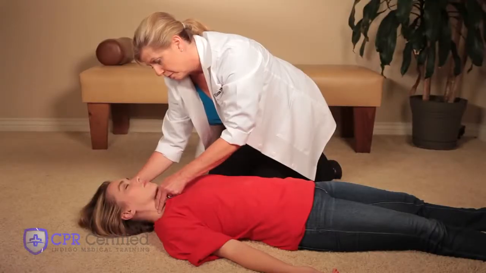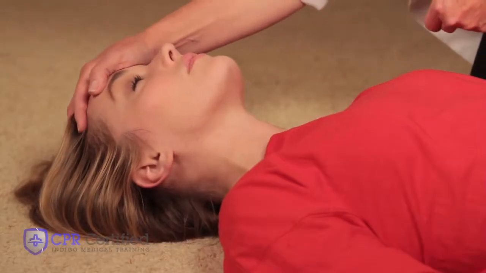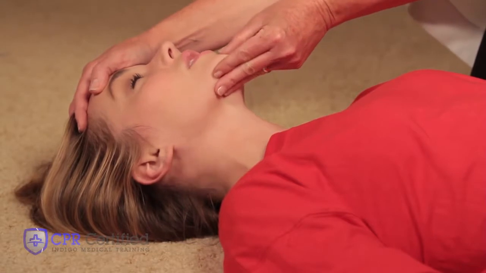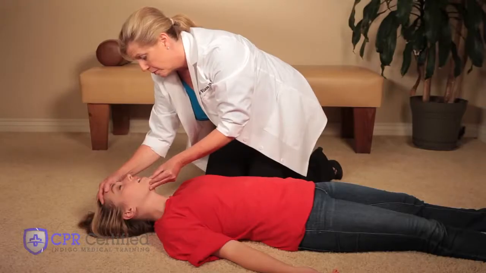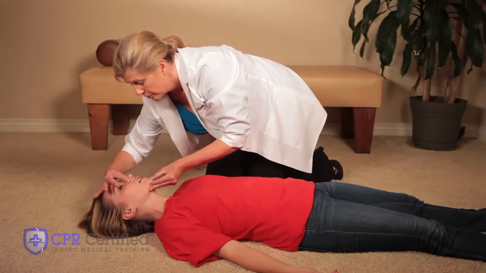To perform a rescue breath, gently tilt the victim's forehead back with one hand, and with your other hand, lift the victim's chin. This position opens the airway. Pinch the nose closed and cover the victim's mouth with your mouth, breathing life-giving air into the victim.